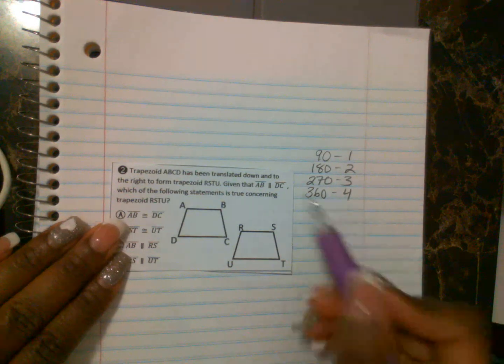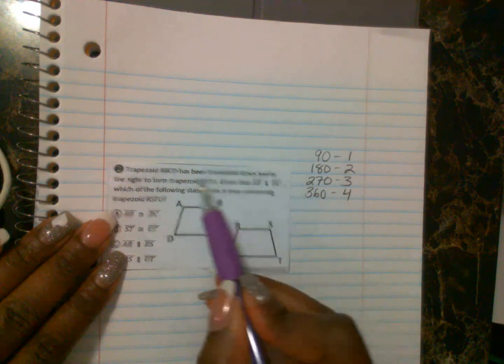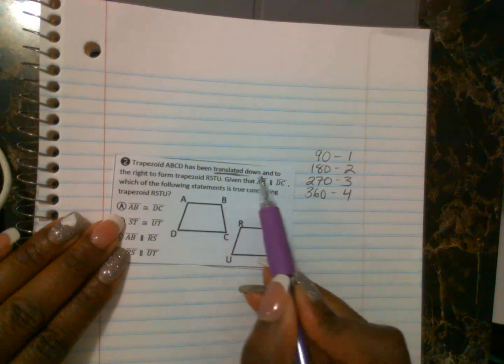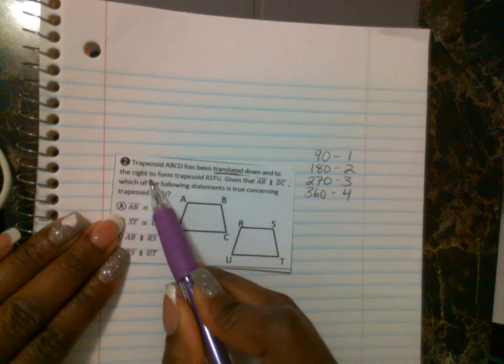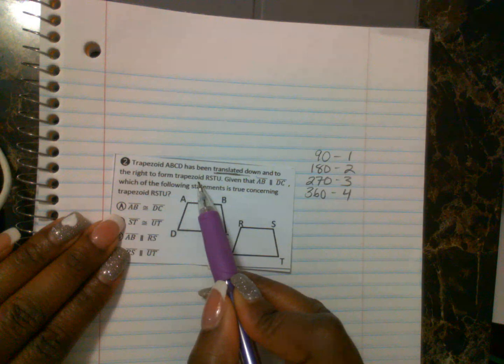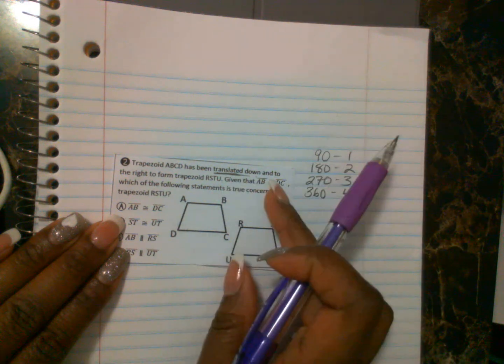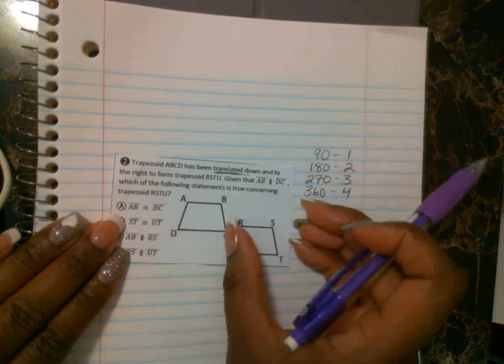Number 2, let's look at this one. Trapezoid ABCD has been translated. Remember, translate means to slide down to the right to form the trapezoid. So it's just translating to the right. It's translating down and to the right. So it's going this way and to the right.